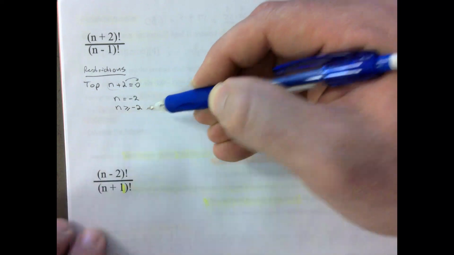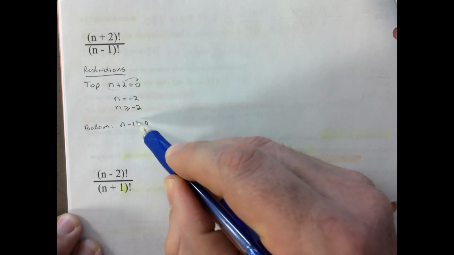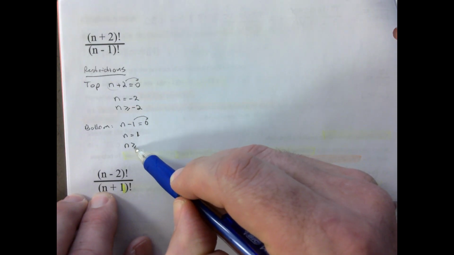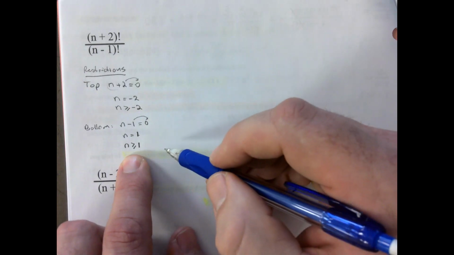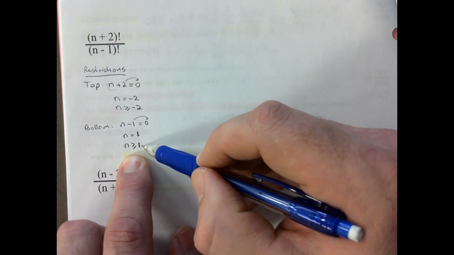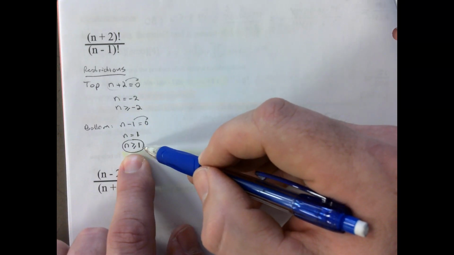Okay? Bottom. n minus 1 is equal to 0. You bring this one over. What happens to a number when you bring it over the equal sign? It changes signs, right? So you realize that n equal to 1 is going to turn this thing into 0. So you state that therefore n would have to be greater than or equal to 1. Which one of these two is the greater number? Between negative 2 and 1, 1 is obviously greater. This is the overall restriction. If you have this one stated, you take care of everything else. You don't have any issues anymore.